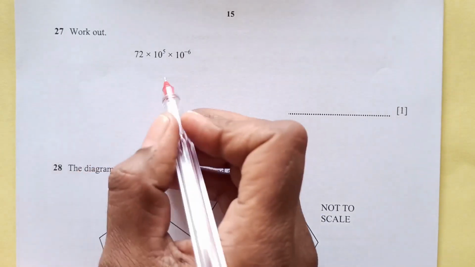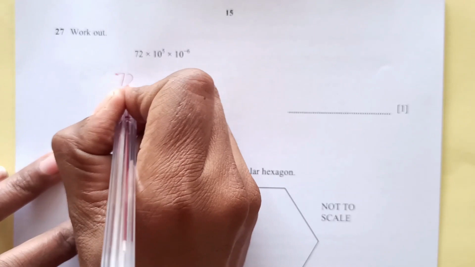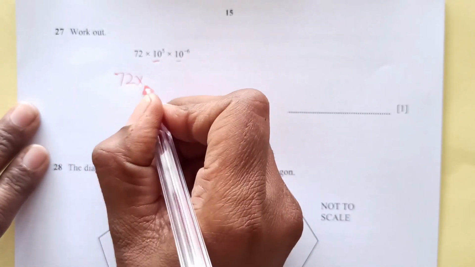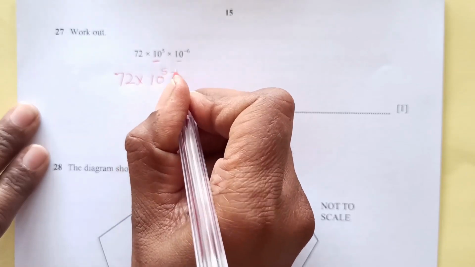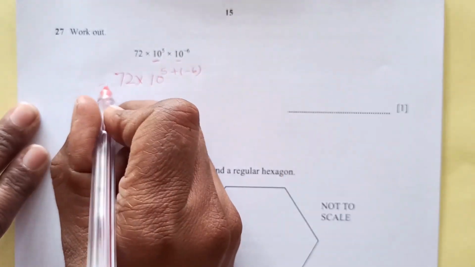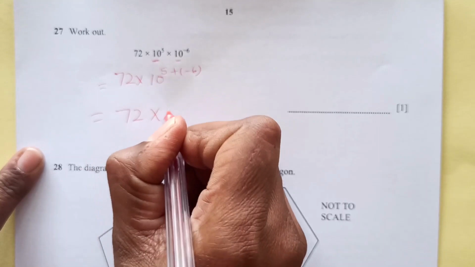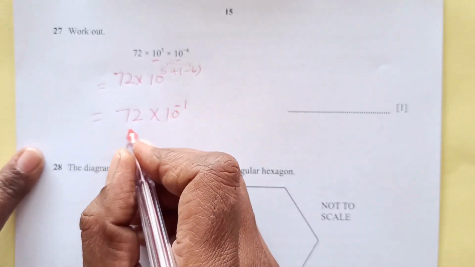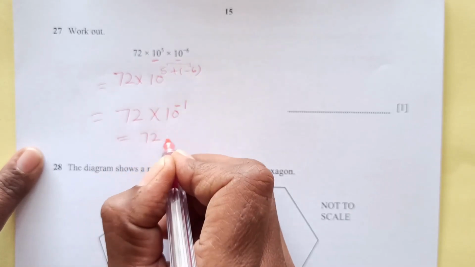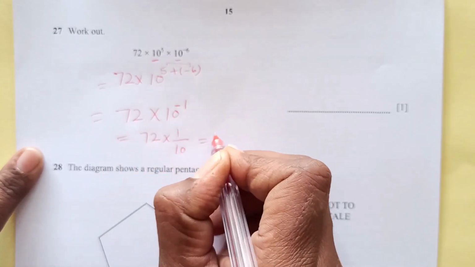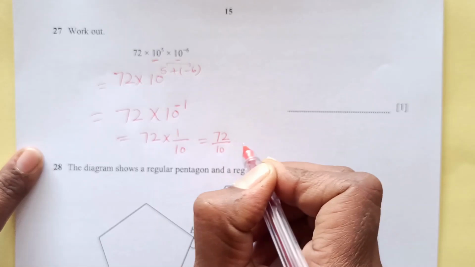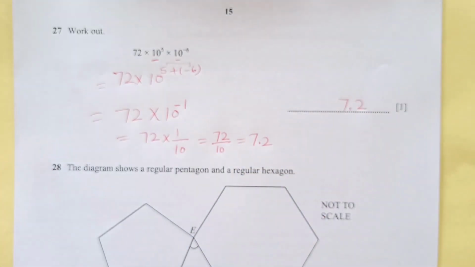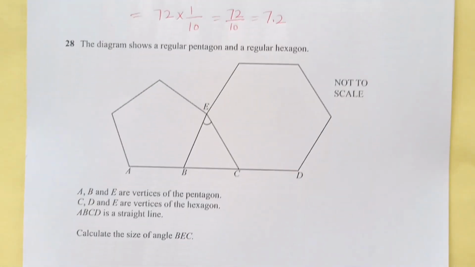Now question 27, 72 times 10 power 5, times 10 power negative 6. The base is the same, so we can add the powers, 5 plus negative 6. So this is 72 times 10 power 5 minus 6, that is negative 1. That means this is 72 times 1 over 10. So that is 72 over 10. That means 7.2, right?